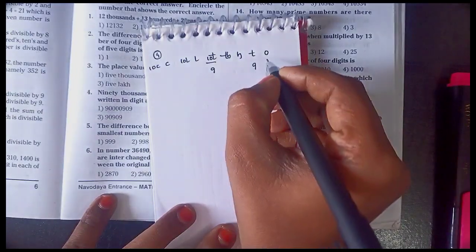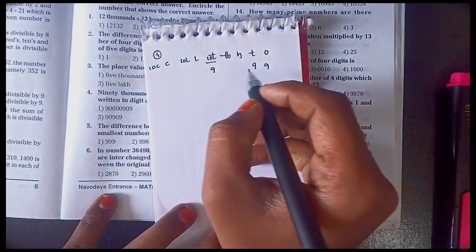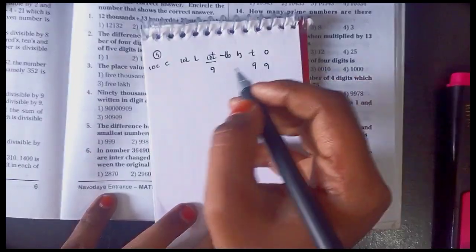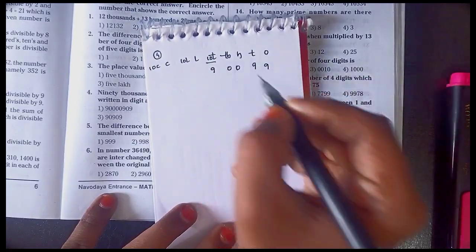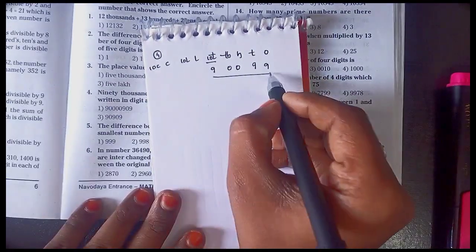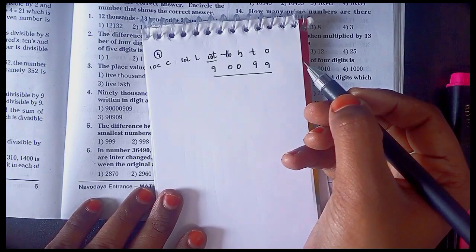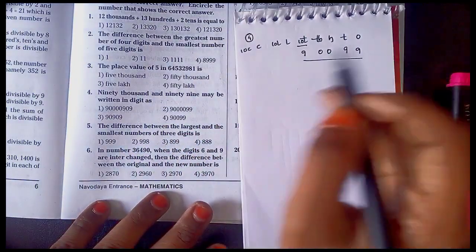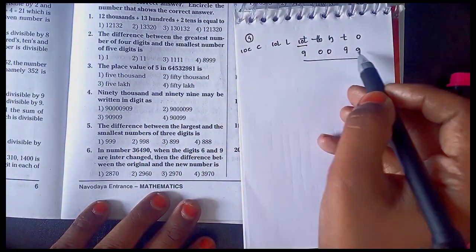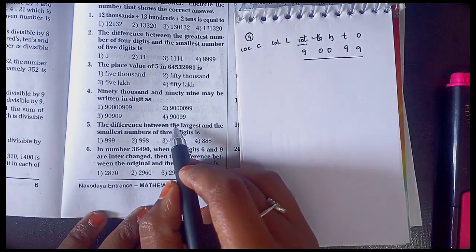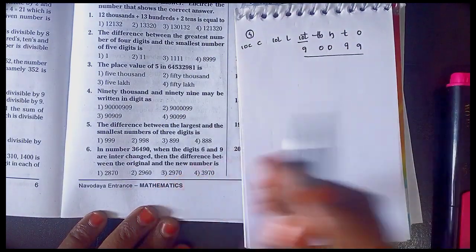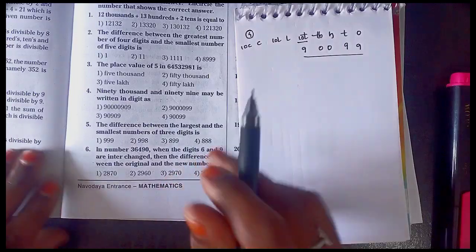Tens place 9 and ones place also 9, and fill all other empty places with zeros. So this is the correct answer for 90,099, which is option number 4. This is the answer for the fourth question.